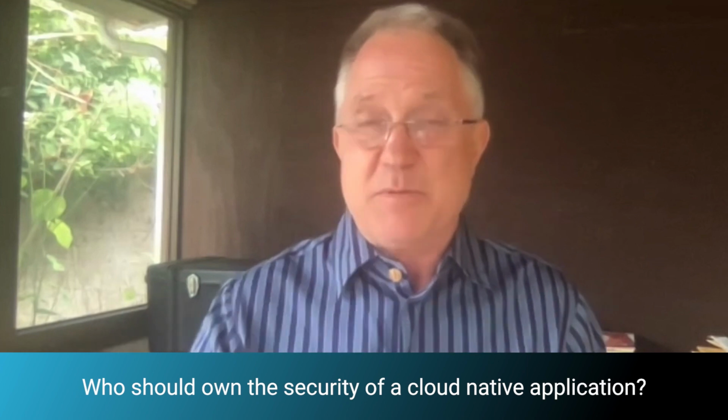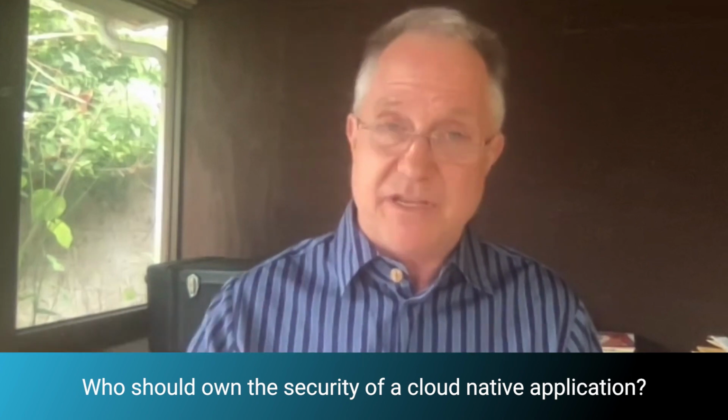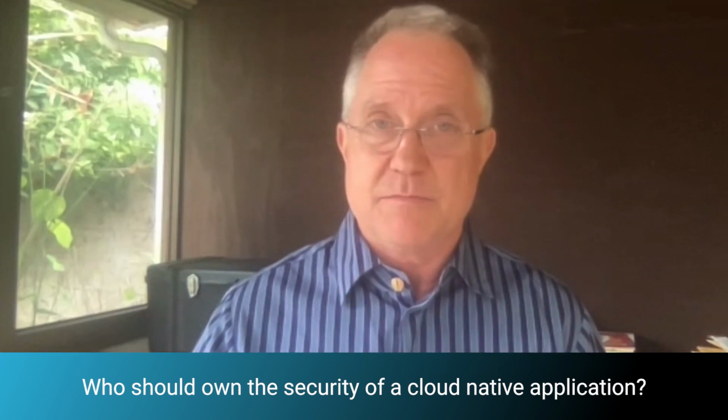Ownership of a process, security management, all those sorts of things is an issue with these kinds of third-party arrangements. The cloud providers don't make it easy by having very different requirements or things that they will take ownership of, that sort of thing. All that being said, from your perspective, who should own the security of a cloud native app?